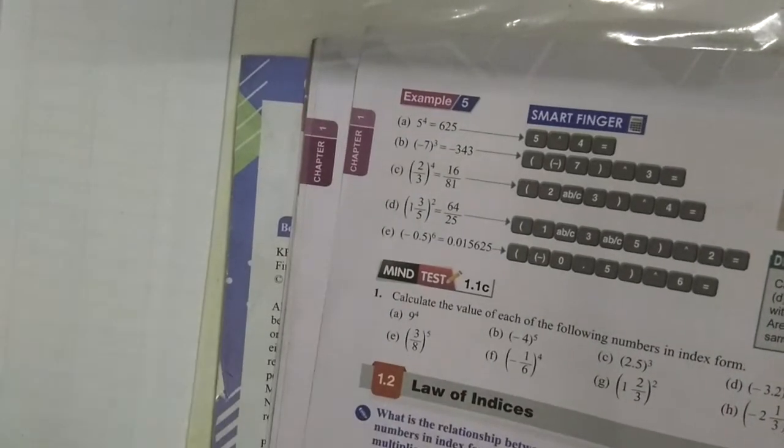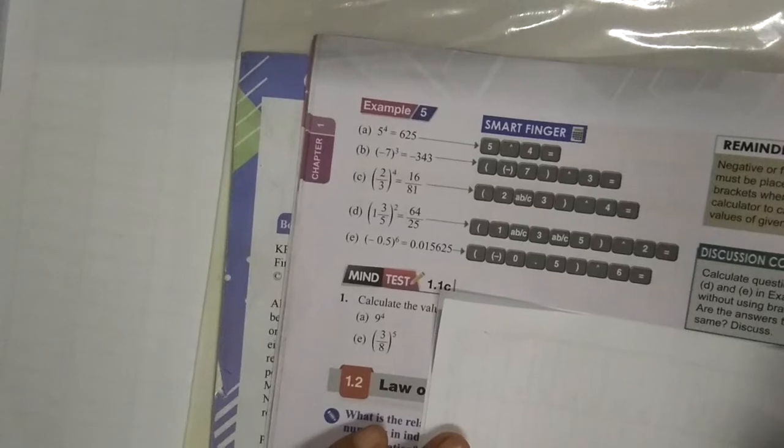Okay, next. Example 5. Smart finger. What is smart finger? It means you use a calculator. You press the answer, you get the answer using a calculator.